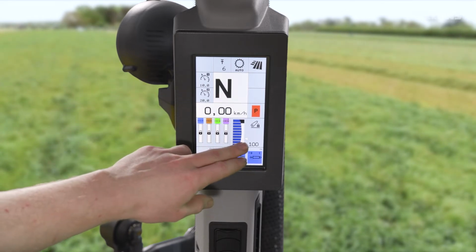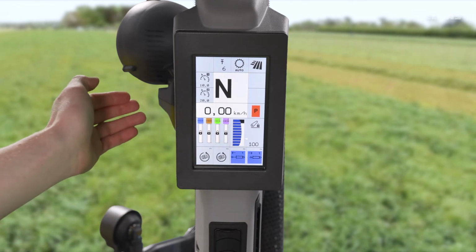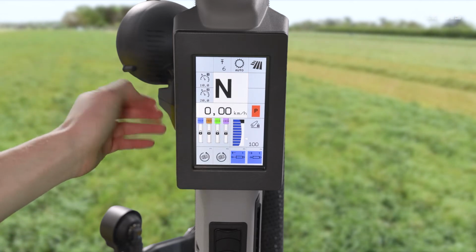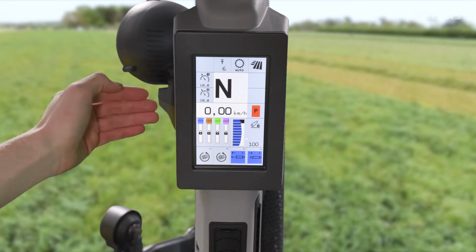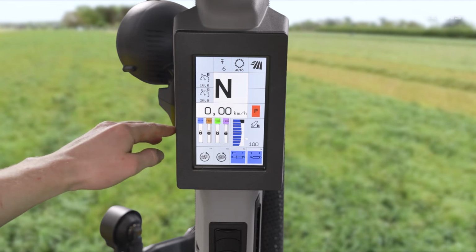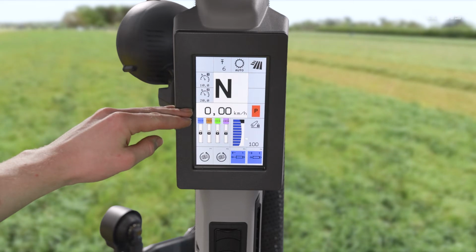So the white arrow down about 1/3 from the bottom is annotating our in work position, and the black dash at the top is annotating our maximum height, so our out of work position. So as we travel from maximum height to minimum height, these are the two positions the linkage would move in between. Above these two we have our forward speed, so again current forward speed.